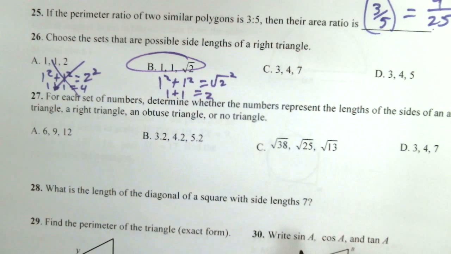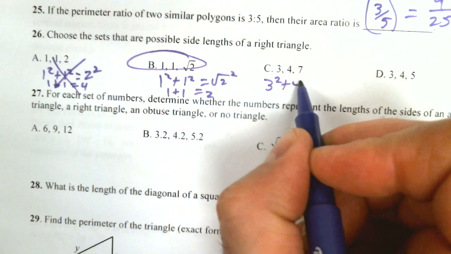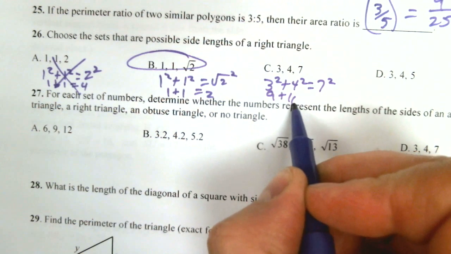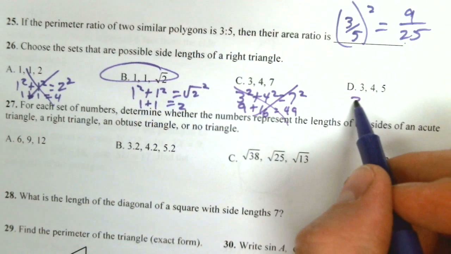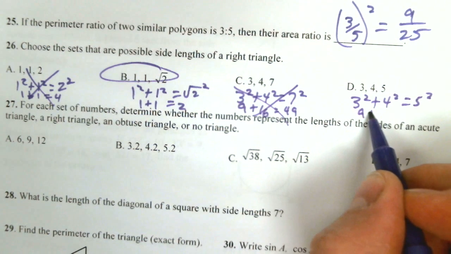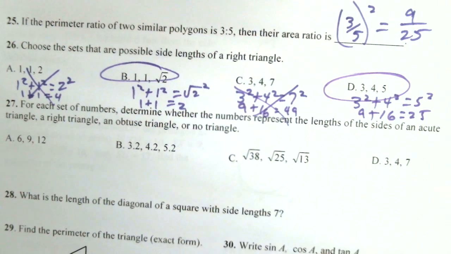So B works. Let's take a look at this one. 3 squared plus 4 squared equals 7 squared. I get 9 plus 16 equals 49. That one doesn't work. How about 3 squared plus 4 squared equals 5 squared? Yep, this is one of the more common Pythagorean triples.